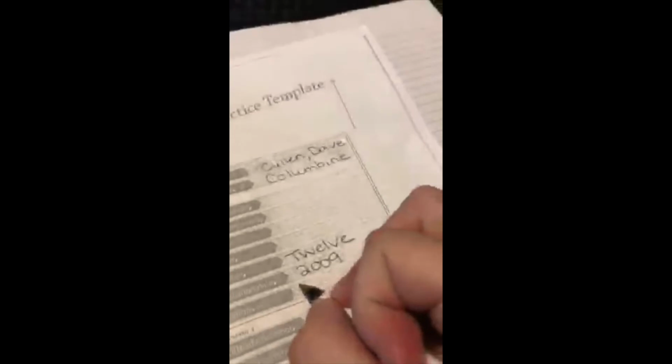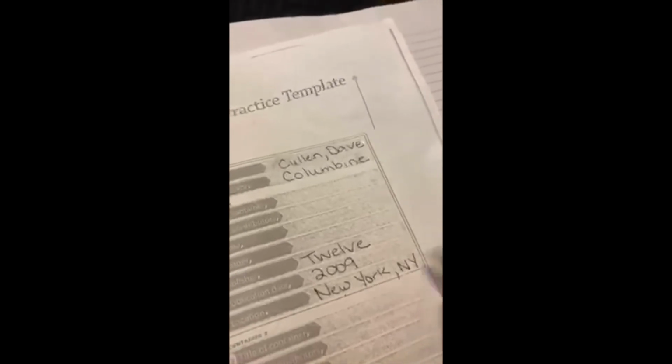Okay. And then the location, if we look here, there's 12, Hatchet Book Group. Here's their address, New York, New York. Okay, so let's come over here to location and we'll write New York. Make sure you're capitalizing, watching those capital letters, New York.